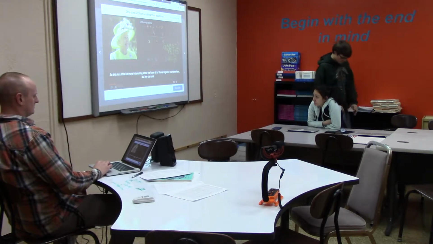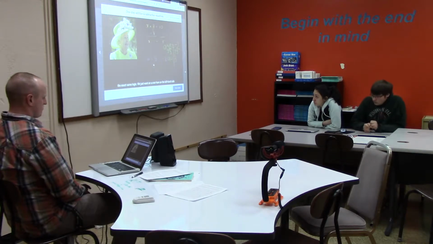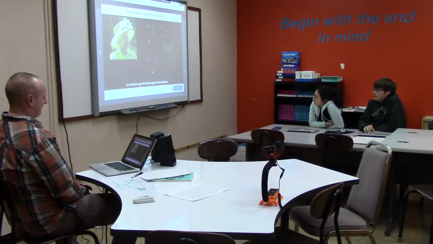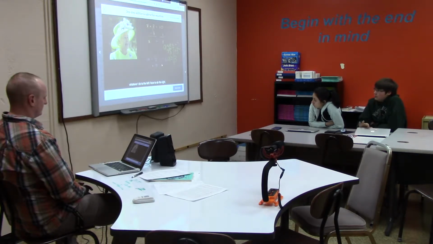This one is a little bit more interesting since we have all of these negative numbers here, but we can use the exact same logic. We just want an a over here on the left-hand side, so we have to get rid of this negative 5 somehow. Well, the best way of getting rid of a negative 5 is to add 5 to it, so I'll do that. So I will add 5 to the left-hand side. But if I want the left-hand side to stay equal to the right-hand side, whatever I do to the left, I have to do to the right.